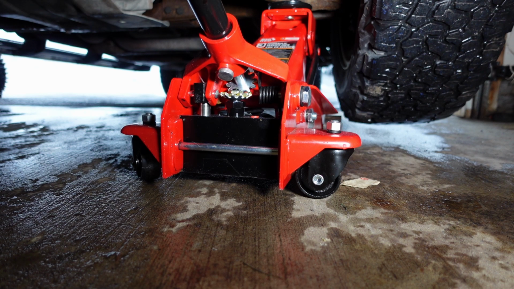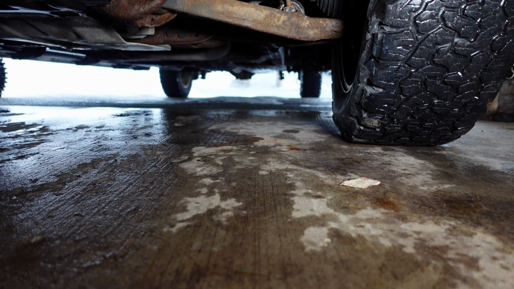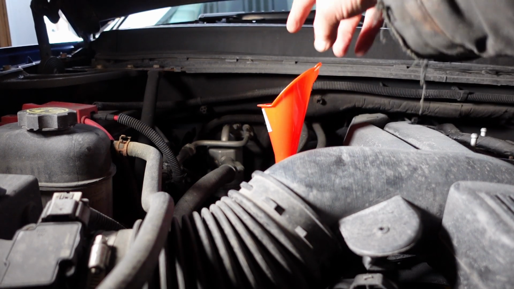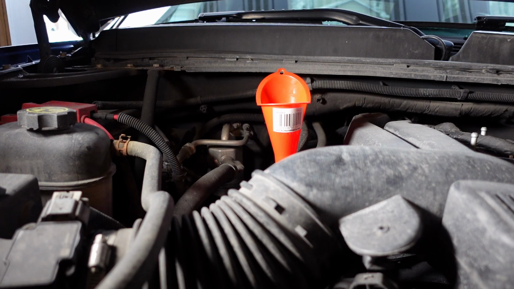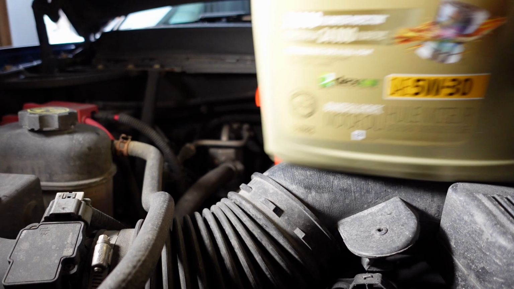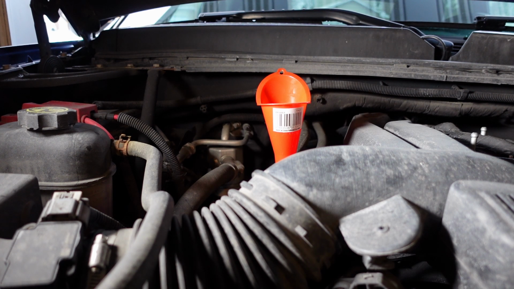Okay, down he comes. Now, I can't find my oil funnel, so we're using a trans funnel. No big deal, it'll work. All right, I'm going with the expensive stuff that I paid for myself. All right, let's pour it in. Dexos approved. Why Dexos approved? Oh, that's GM's oil preference.